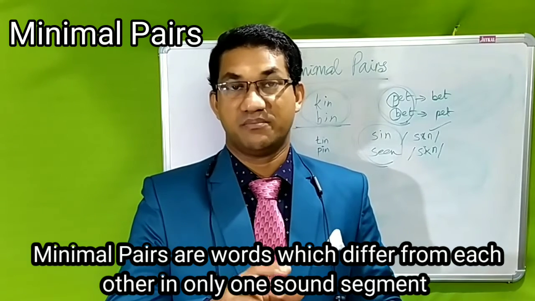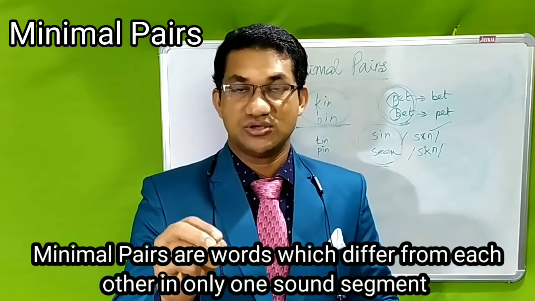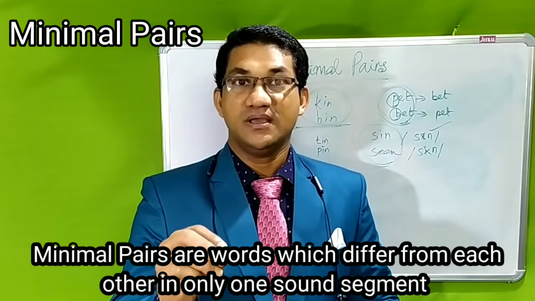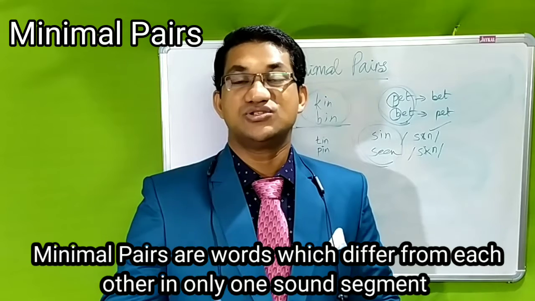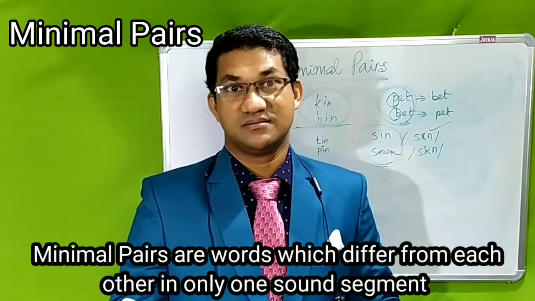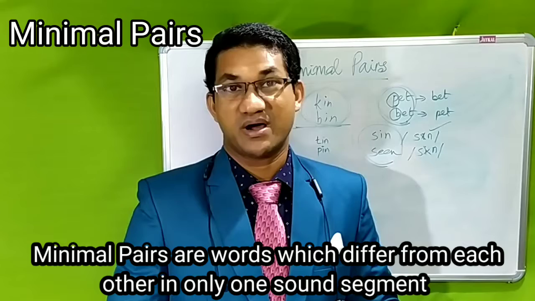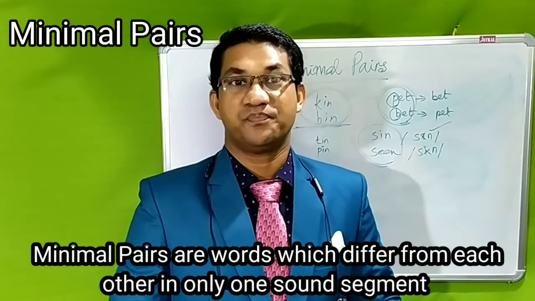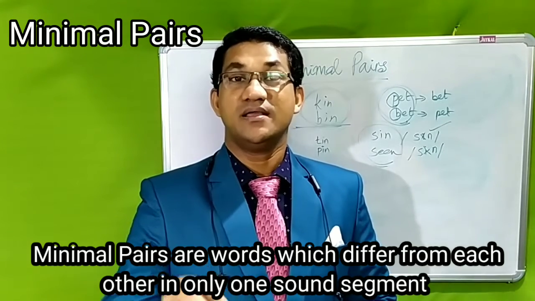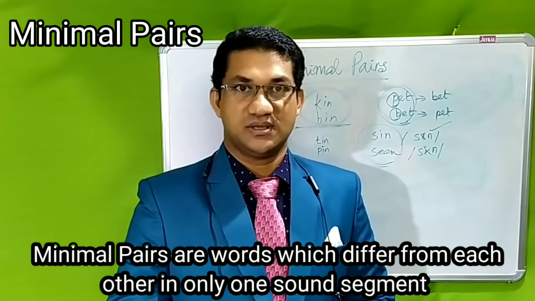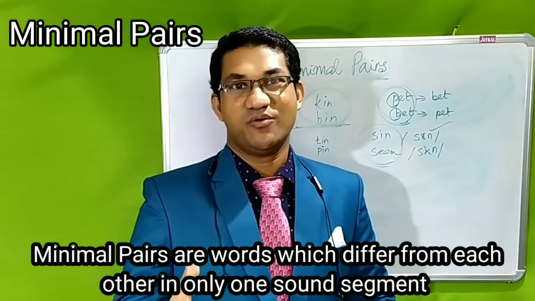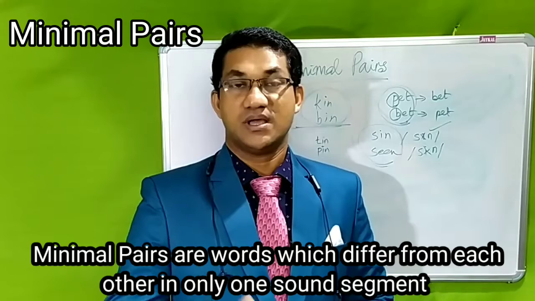Okay, we have many words, and the change of one phoneme in a word is changing a meaning. Meaning change is caused by change of one phoneme. And now we are learning minimal pairs. Let's be familiar with the term minimal pairs.